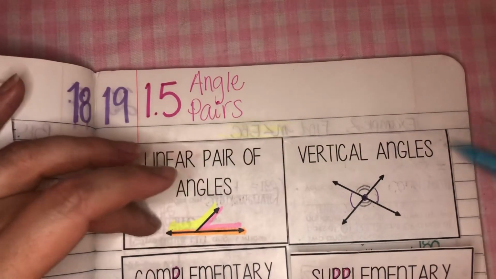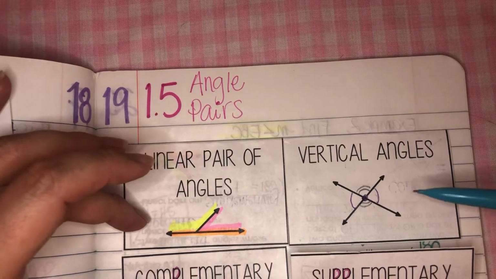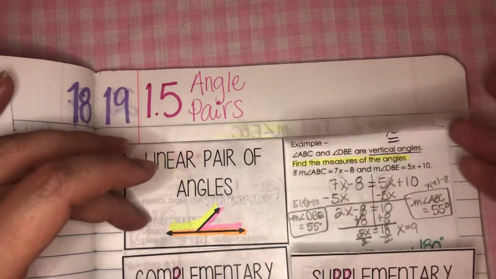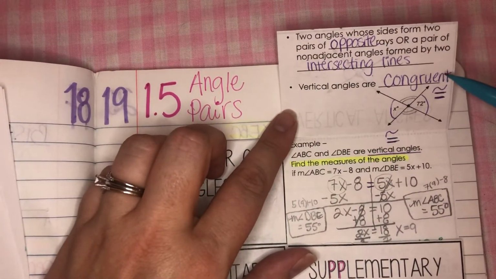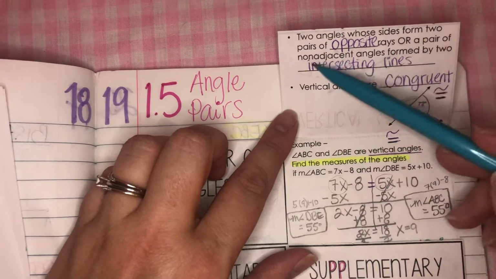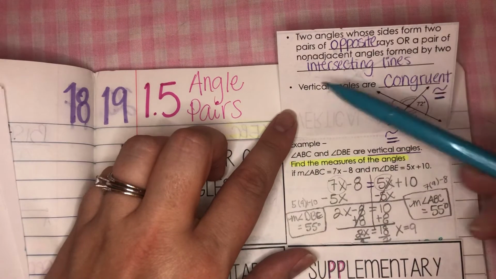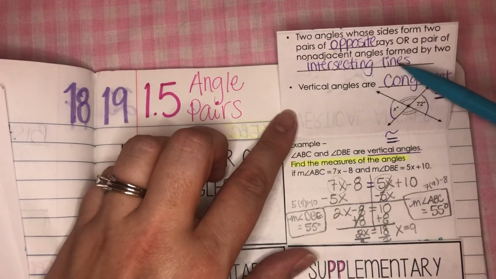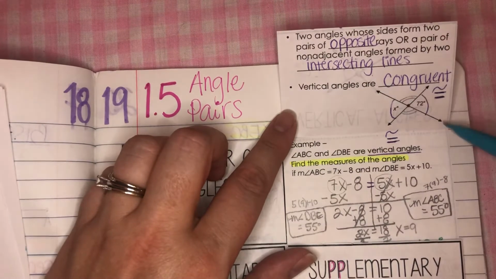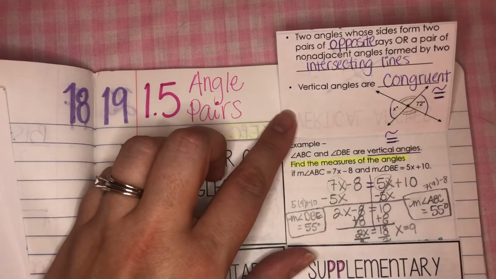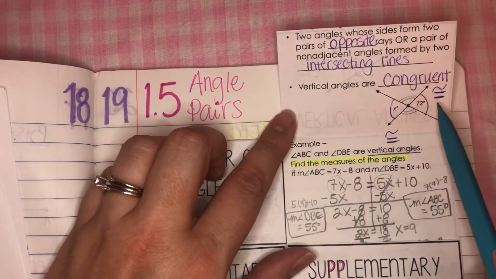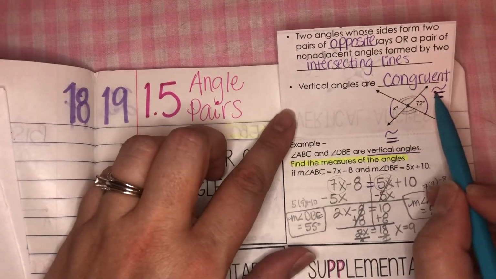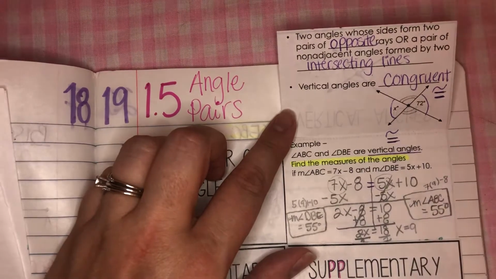All right, vertical angles. Vertical angles look nothing like supplementary or complementary angles. They are totally different. Two angles whose sides form two pairs of opposite rays, or a pair of non-adjacent angles formed by intersecting lines. Vertical angles almost always are going to form some crisscross. Excuse my dog. And they are congruent. Here's the congruent symbol. And if you could guess by the symbol, congruent just means that they're equal.